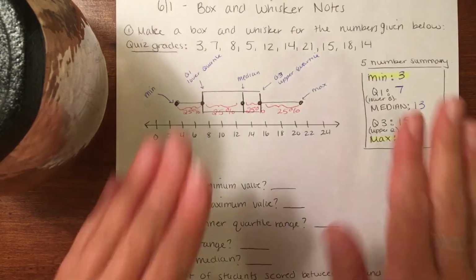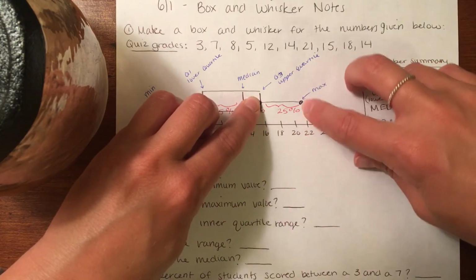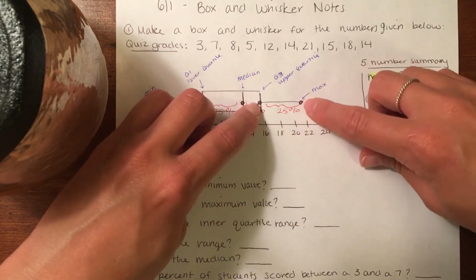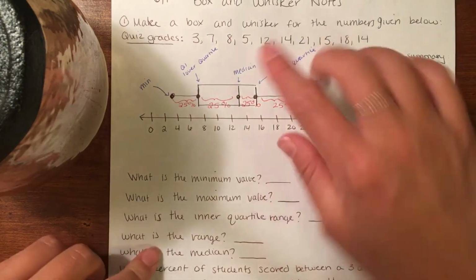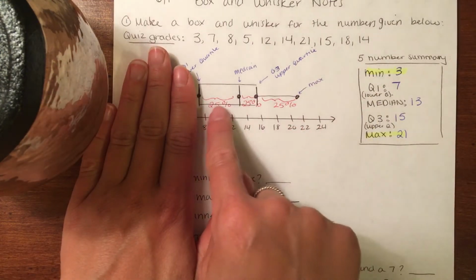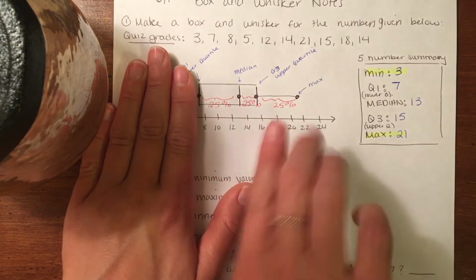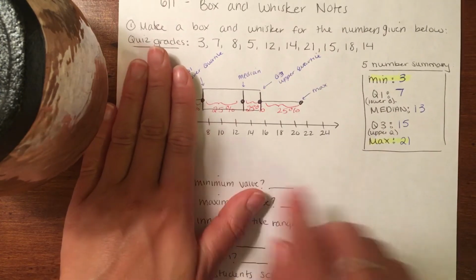If I were to ask you how many people scored between a 15 and a 21, so that's between your Q3 and your max, well, it's just the 25%. If I were to ask how many people scored above a 7, right here, that's 3 of the 25, so 75% scored above a 7. Oh my gosh, 7.